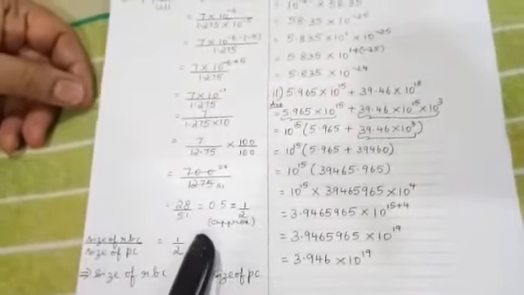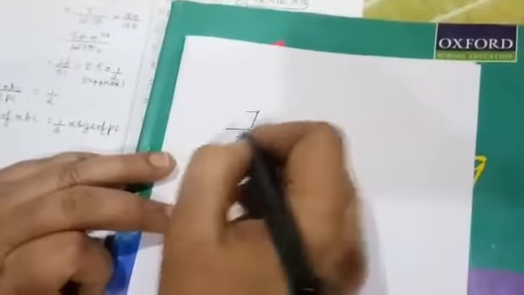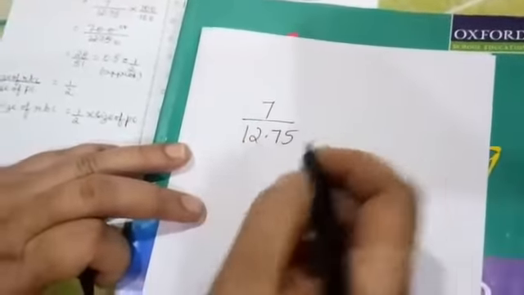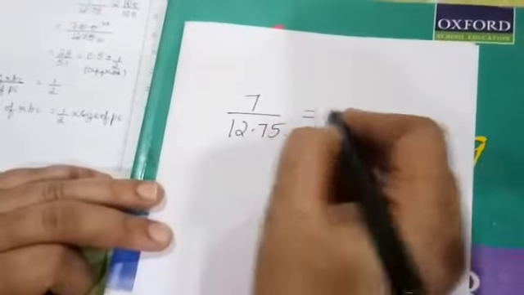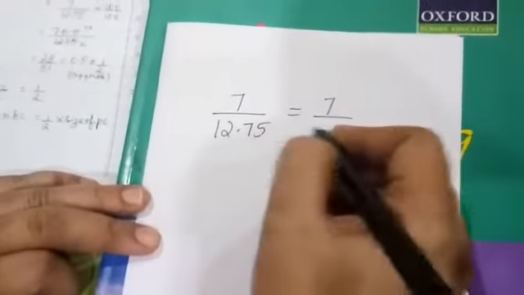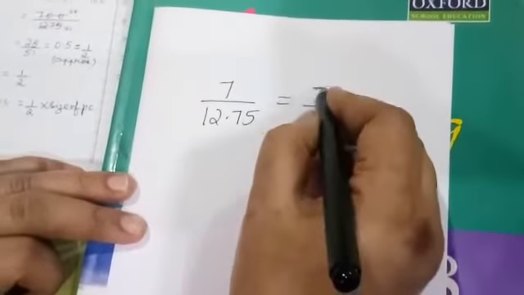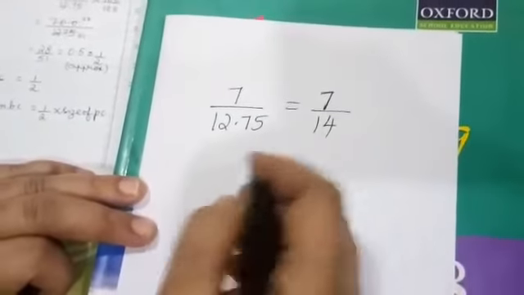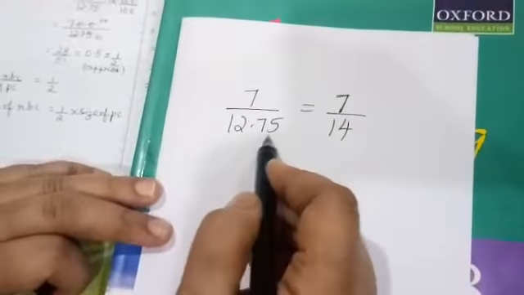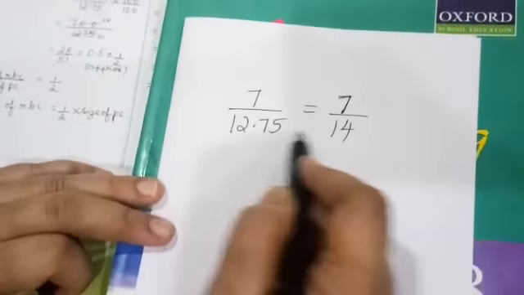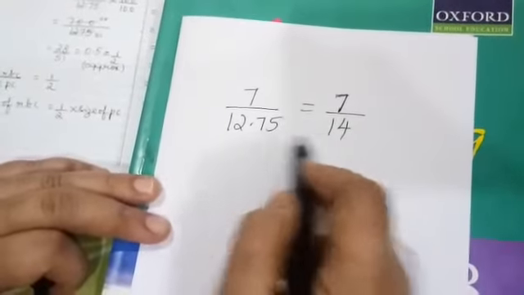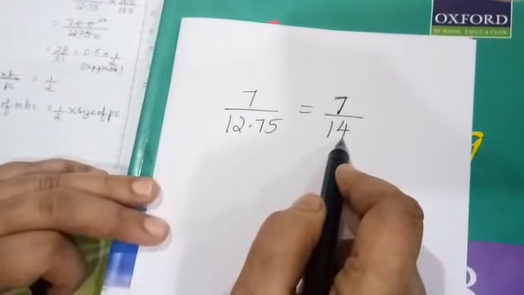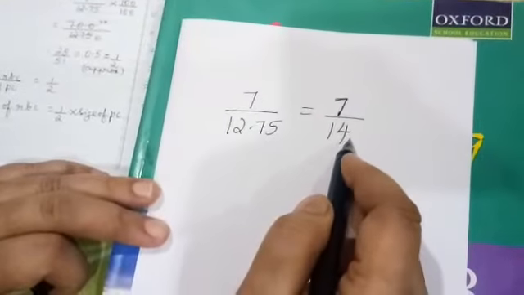Now you can complete this answer in a different way. Now after this step, see what we have here. We have 7 over 12.75, right? Now the denominator 12.75 is close to 13. But since 7 is not divisible by 13, you could say it's close to 14 also. So you can just round off 12.75 to 14. Take a nearest value. This is just to avoid the calculation.